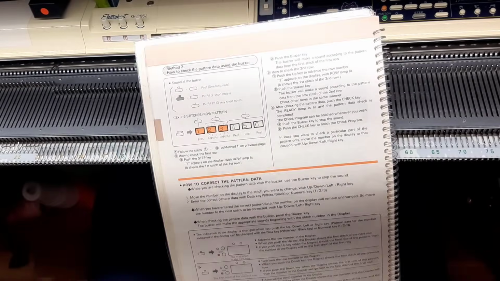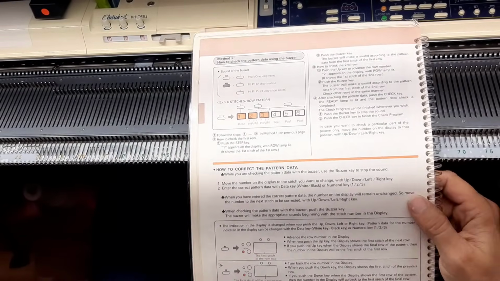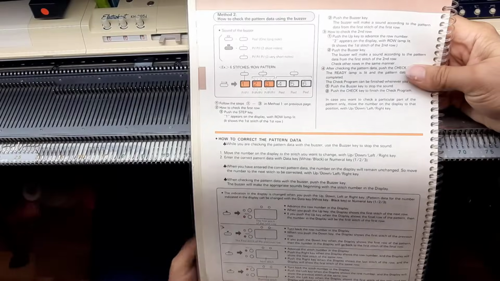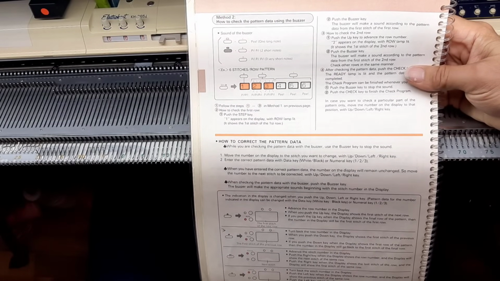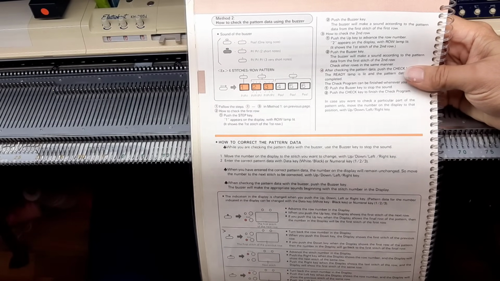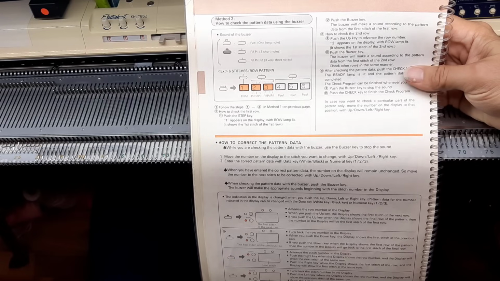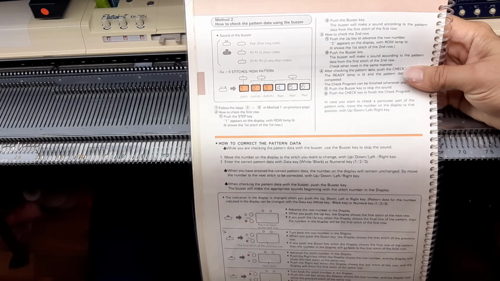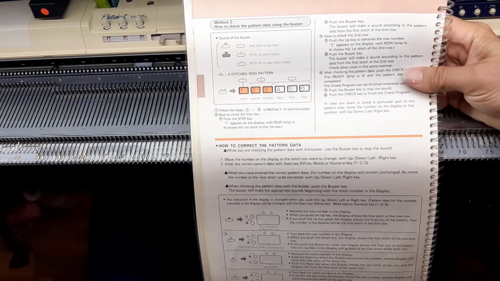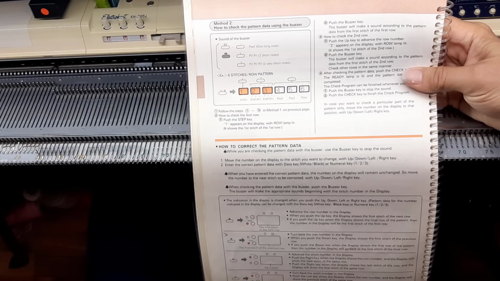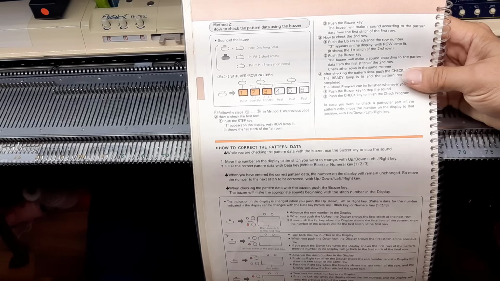Method number 2. How to check the pattern data using the buzzer. Follow steps 1 through 3 in method 1 on the previous page. To check the first row, push the step key. Number 1 appears in the display with row lamp lit. It shows the first stitch of the first row. Push the buzzer key. The buzzer will make a sound according to the pattern data from the first stitch of the first row.